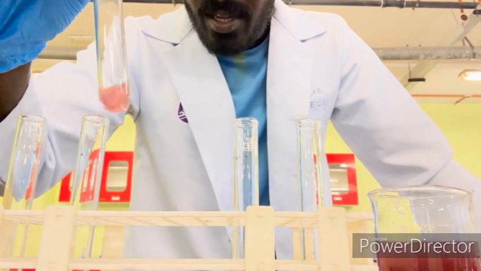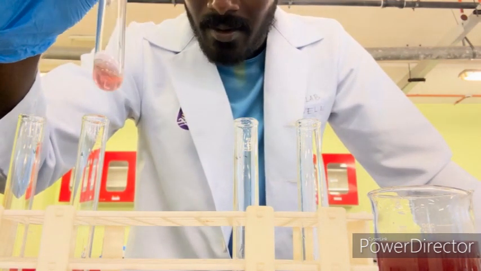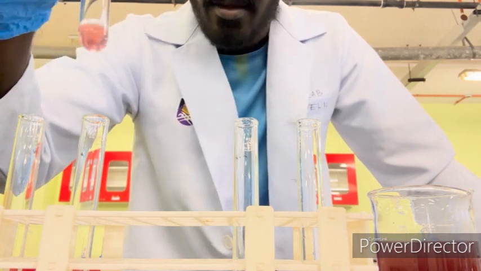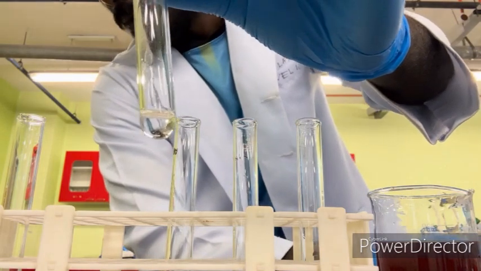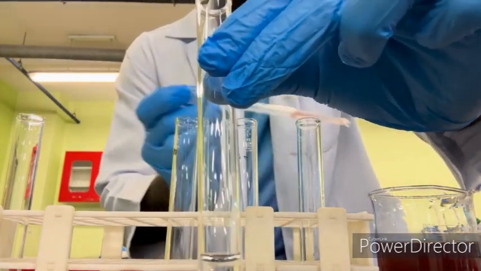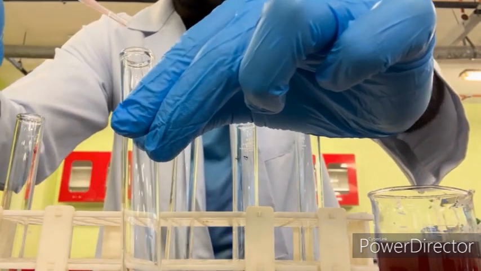Okay, so this one for HCl, you can see there's a massive change of colors. And this one is 1m acetic acid. Okay, I'm going to add a few drops of solution.